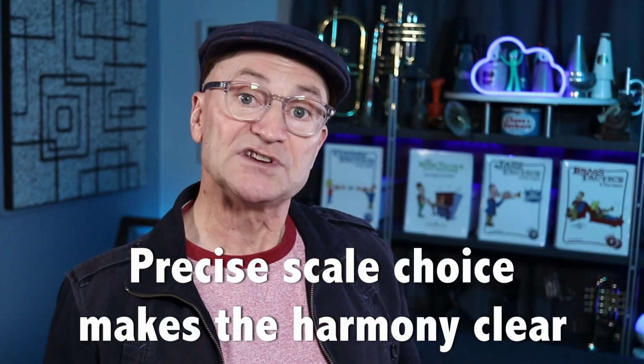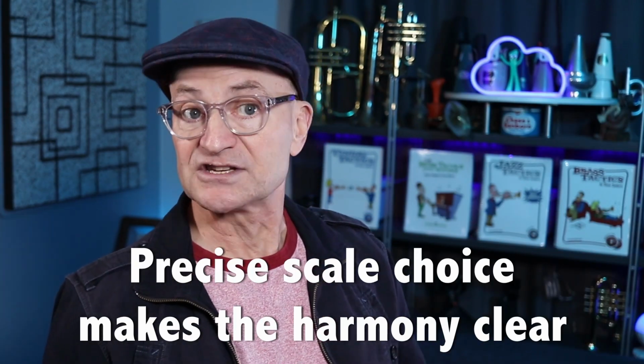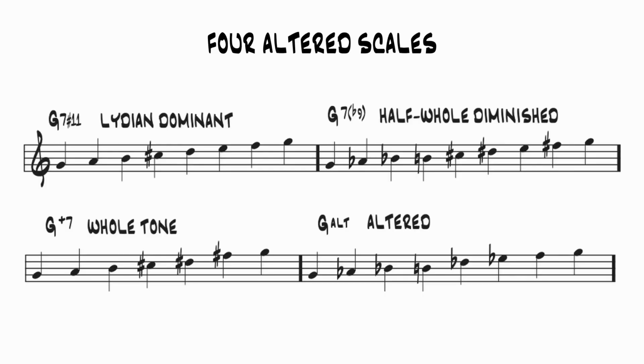Being precise in your choice of scale will make the harmony clear in your lines, and for most people who are learning to improvise, that's a goal. I'm going to talk about 4 different altered scales. One of them is actually called the altered scale, but they all involve alterations to the Mixolydian scale.